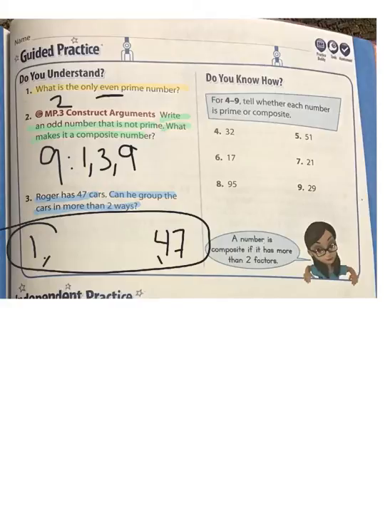You can try doing numbers 4 through 9 on your own, or if you are not ready, you can follow along and do them with me. If you do them on your own, please make sure you check your answers. Number 4 through 9. We need to tell whether each number is prime or composite. You don't have to list the factors, you just need to tell.